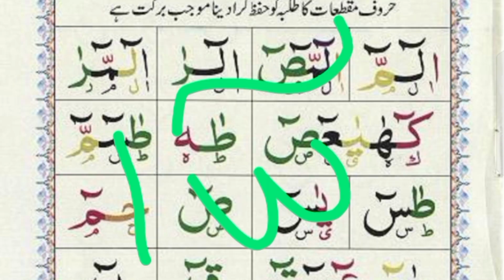The letter on which the shad or shadda sign comes will be connected to the previous one, and the letter on which the standing fatha sign comes will be read long up to 2 seconds.